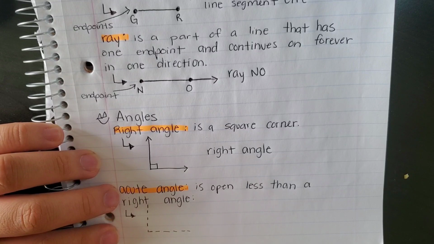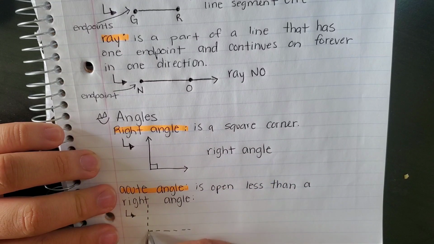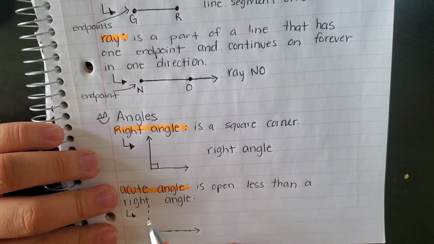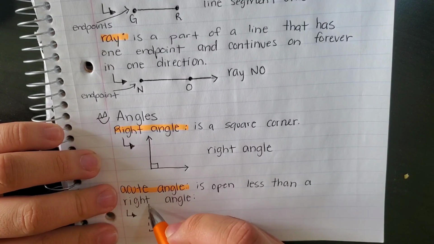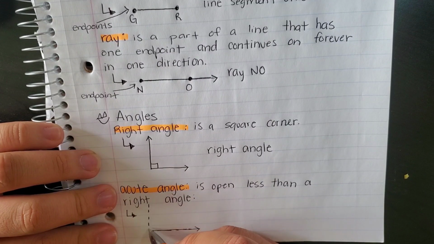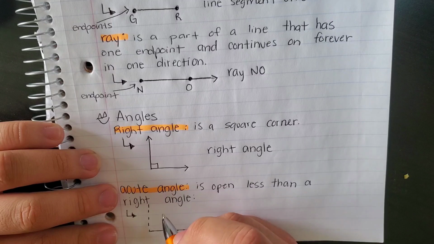So if it's less than a right angle, it means that the other line should be what? One line is obviously this one, right? We have one right here. The other line should be less than this line. So anything less than that line right there, this line segment right here, will form an acute angle.